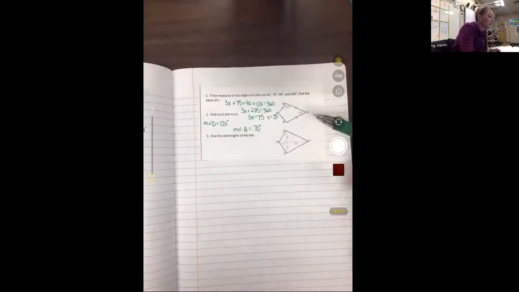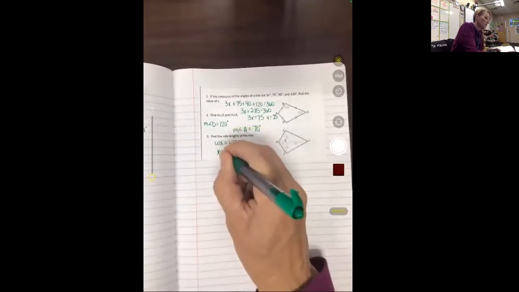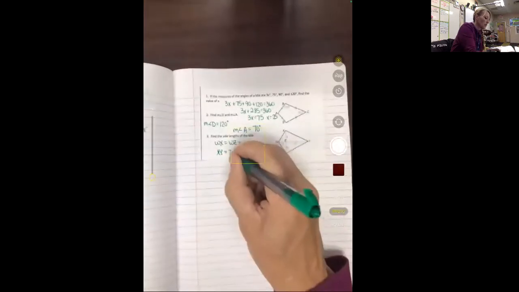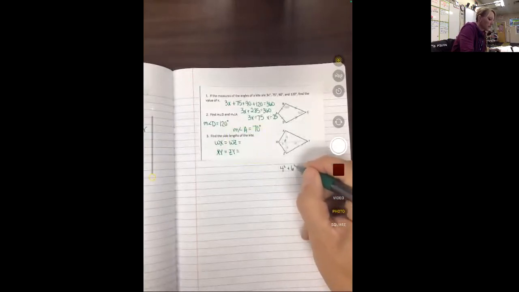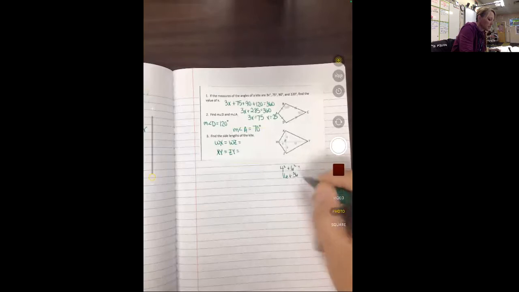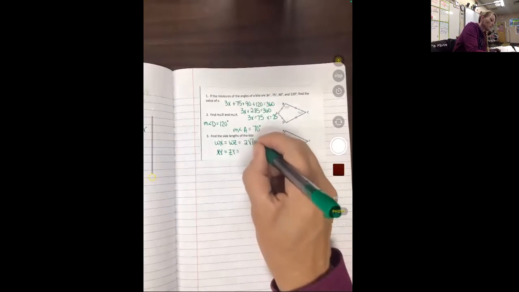Find the side lengths of the kite. So since we know that these cross at a 90-degree angle, we can use some Pythagorean theorem here to find the sides. So WX is going to equal WZ, and we know that XY is going to equal ZY. And so if we have 4 squared plus 6 squared, that gives us 16 plus 36. And 16 plus 36 is 52. So the square root of 52 simplifies to 2 root 13.